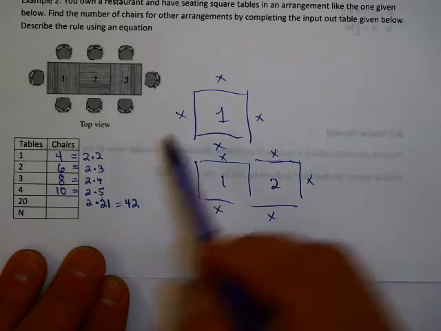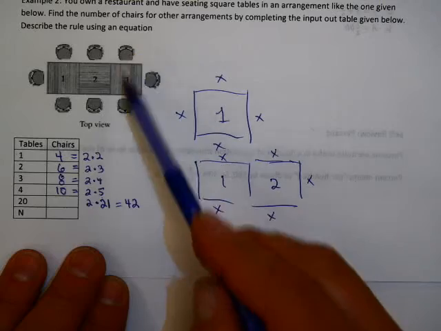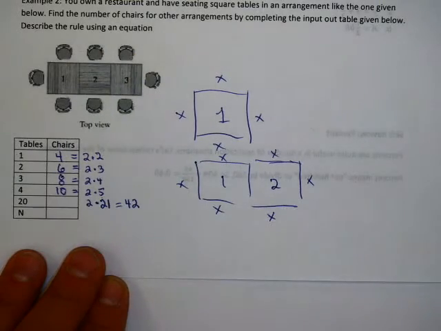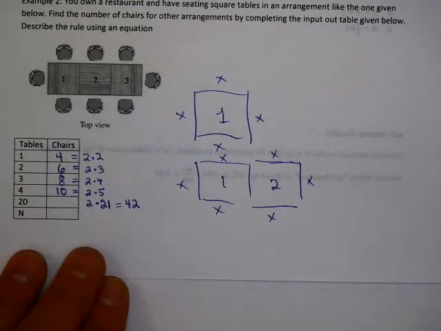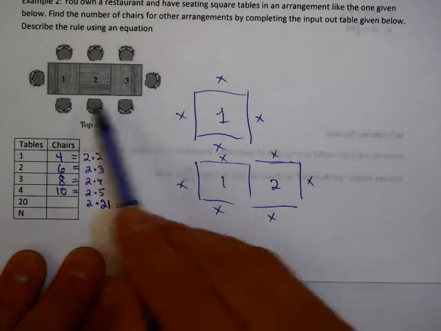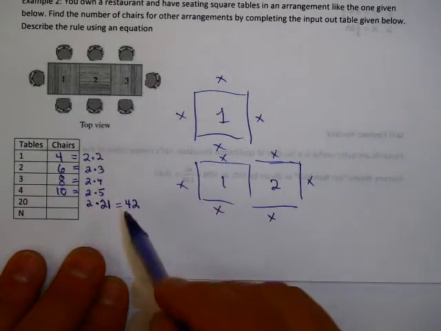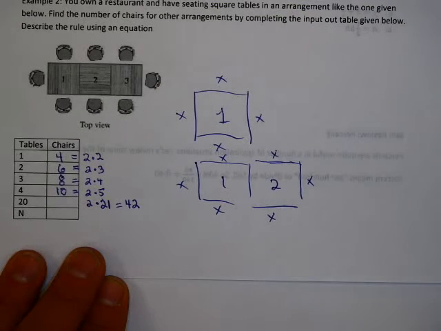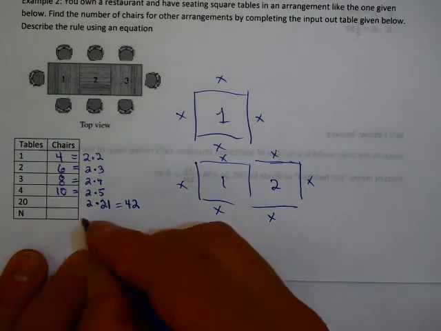Another way some people think about this is they think, look, you need 2 on each side for each table you have, and then you need 2 at the ends. So if we have 20 tables, you'd need 2 on each side, which would give you 40, and then 2 at the ends, which would give you 42. That's another way to think about that.